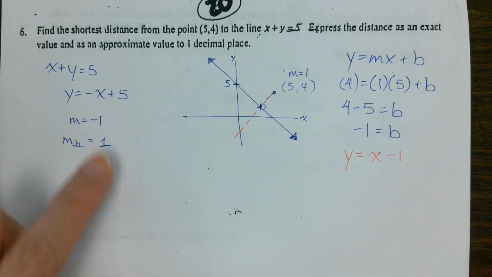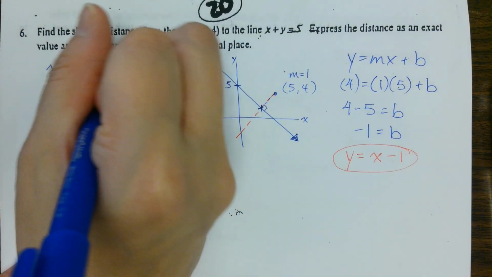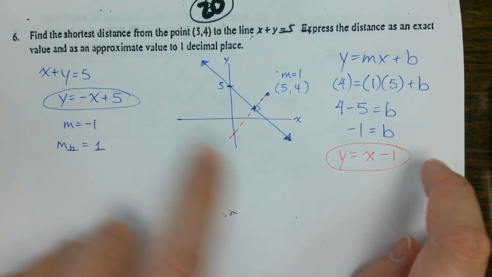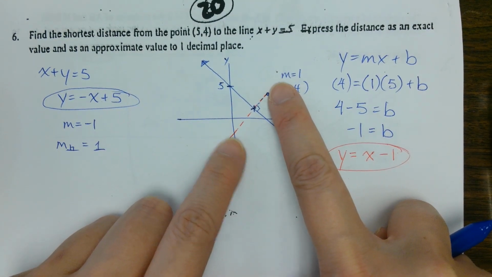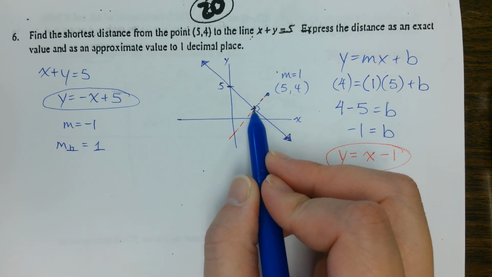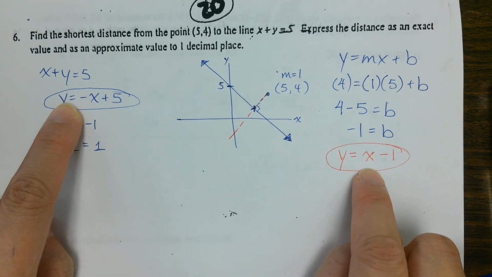The blue line is this equation. The red line is this equation. How do I find the intersection point? Since both are equal to y, x minus 1 is equal to negative x plus 5. What method did you use?